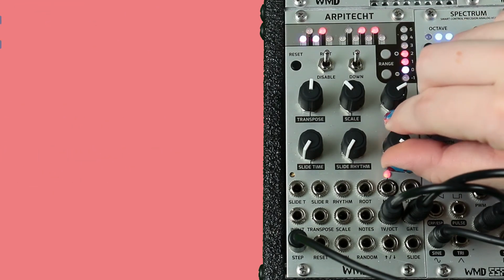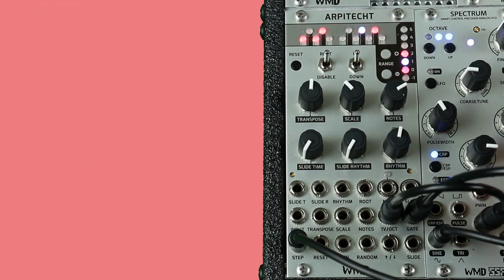Experiment with rhythm and slide rhythm knobs to hear what effect they have on note changes.